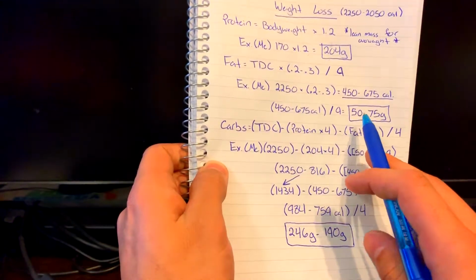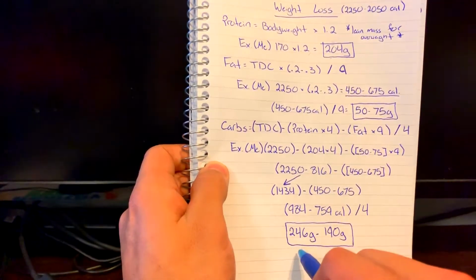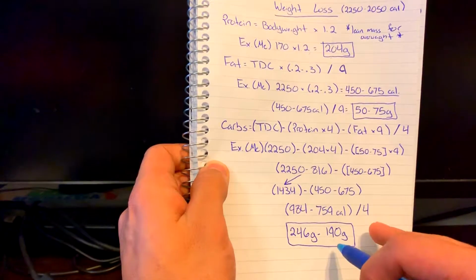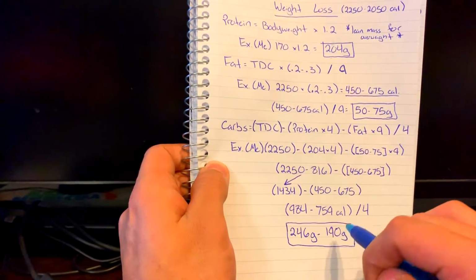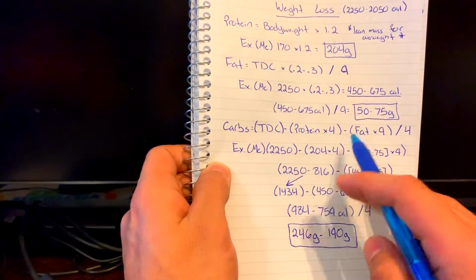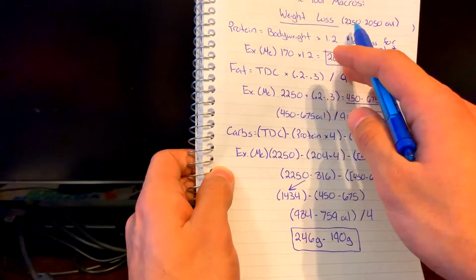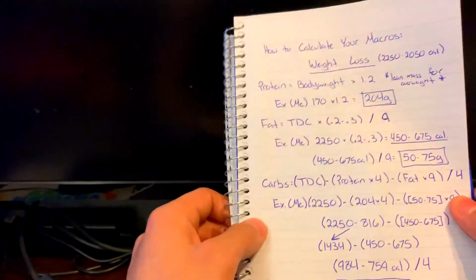So remember, if you're doing low fats, increase your carbs. If you're doing high fats, decrease your carbs. You could do right in the center too. So just fall anywhere between this range. Just make sure you're hitting your total daily calories for the day. So that is for weight loss.